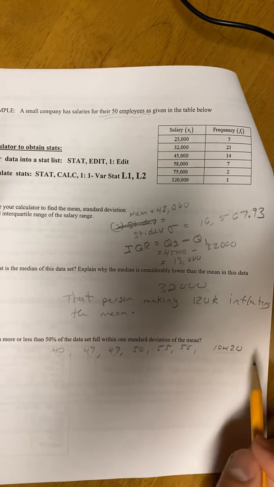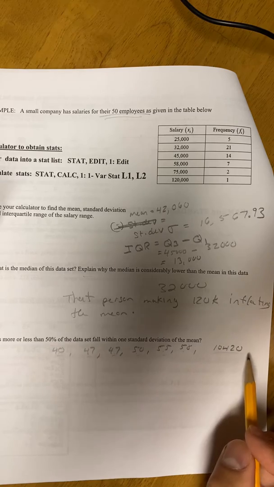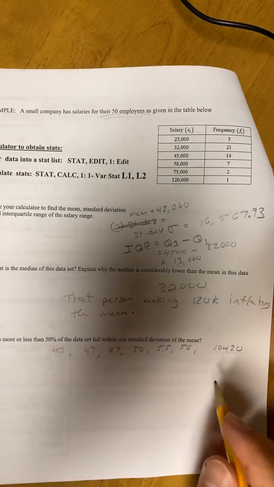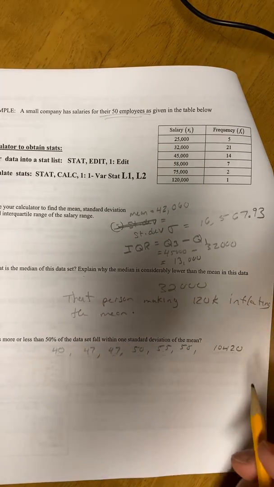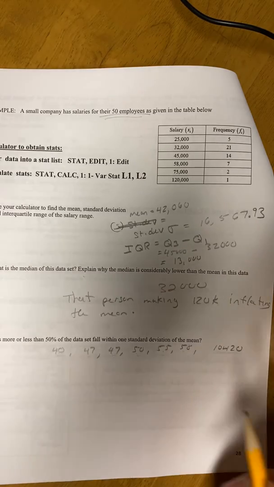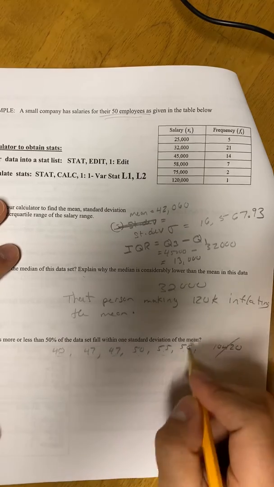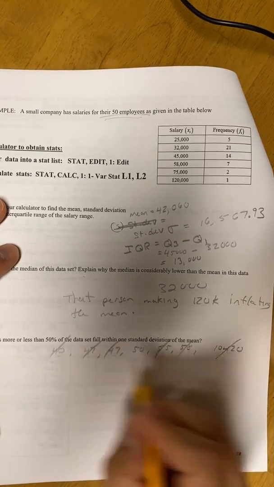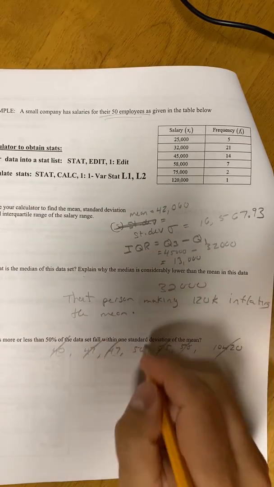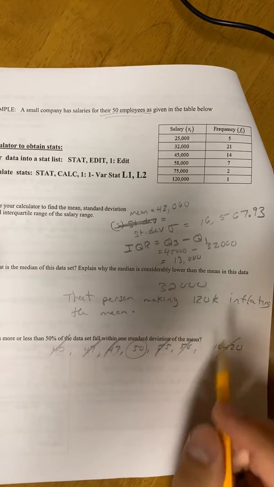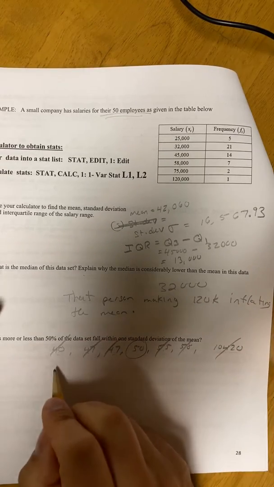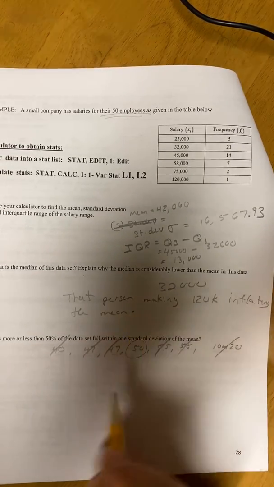Well, if I take the average of these, the average is going to be like, I don't know, $7,000 an hour, which is not true. So the median just cancels out the highs and the lows, and it gets that. So outliers will inflate the mean.